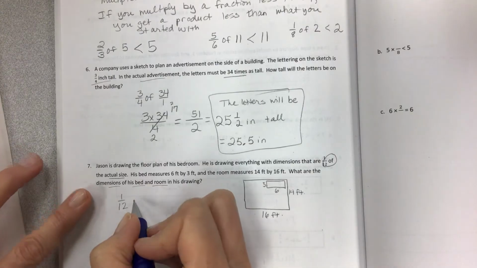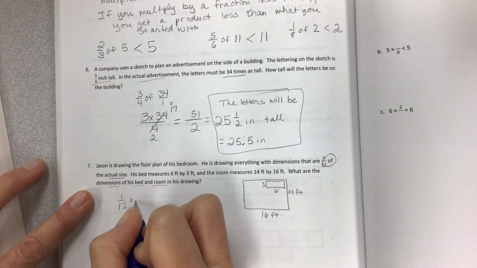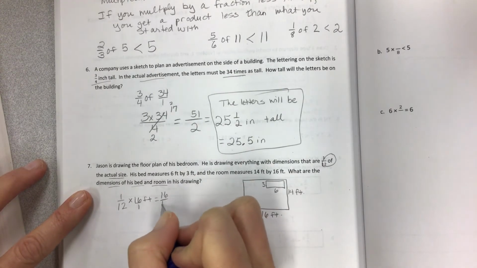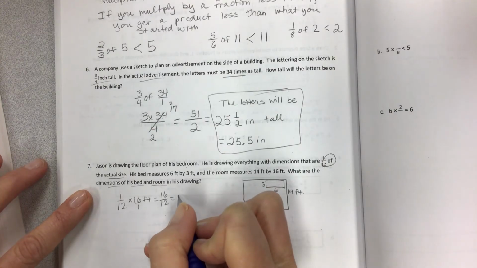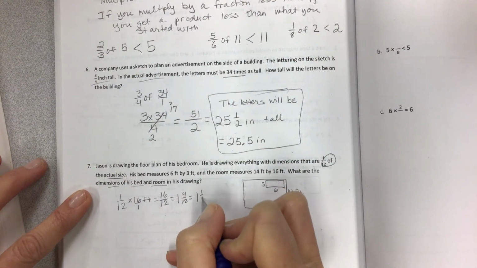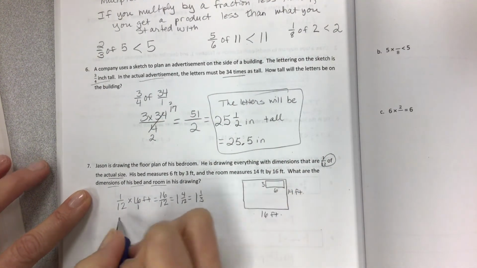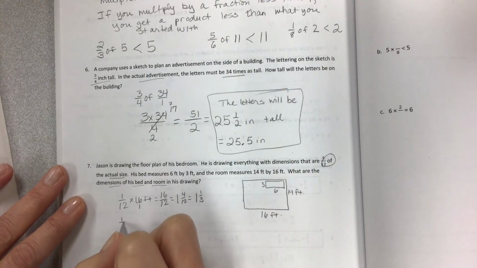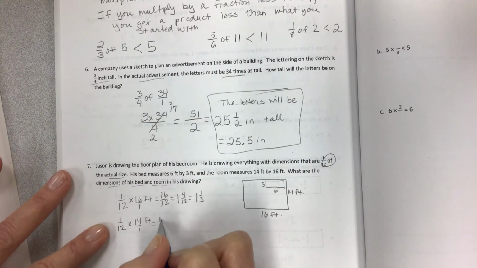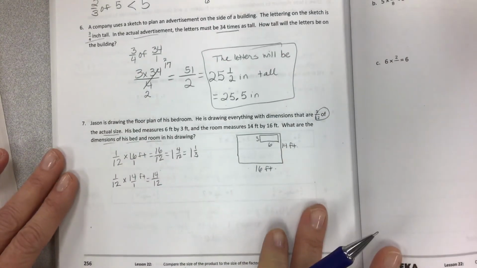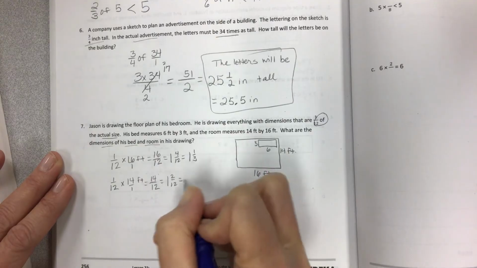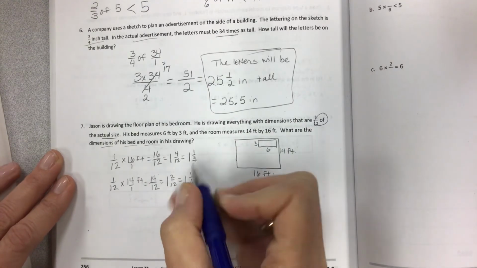So 1/12 of, first let's just do the big one, 16 feet. And then that's going to be, of course, 16 over 12, which is going to be 1 4/12, which is equal to 1 1/3. Okay, and then let's do the 14. 1/12 of 14 feet. Put that over 1, multiply, get 14/12. And then straighten that out and get 1 2/12, which simplifies to 1 1/6 feet.